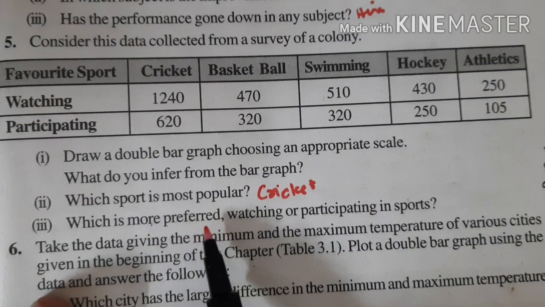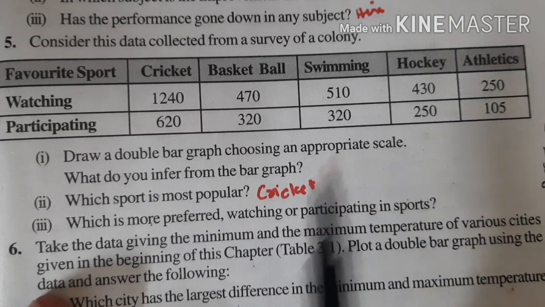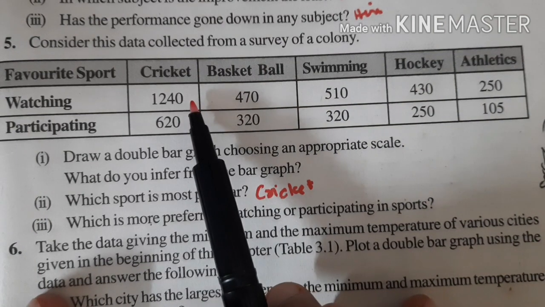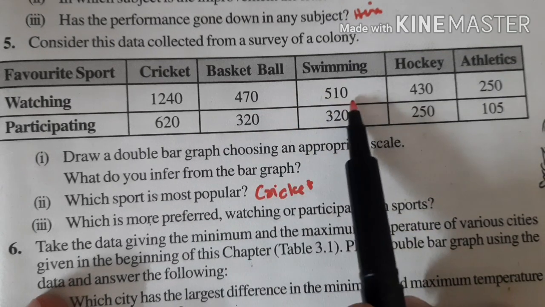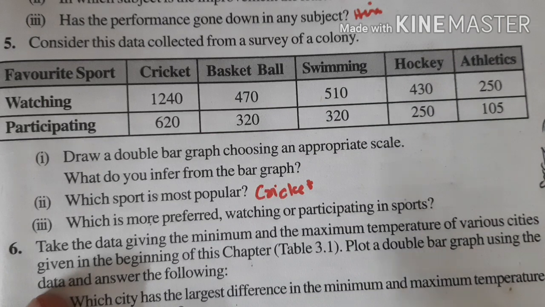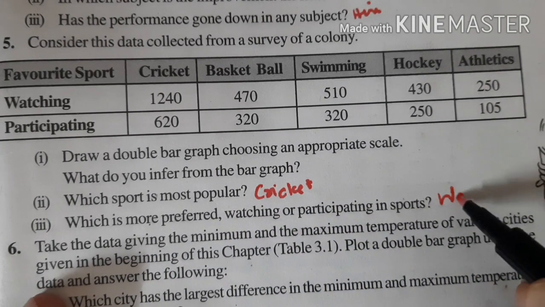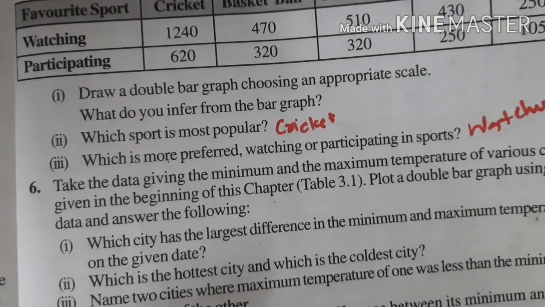Then which is more preferred, watching or participating in sports? Which is the most preferred? See, in most cases, watching. In cricket, it is 1000, and only half are participating. Basketball also. Swimming also, more are watching, isn't it? Only fewer are participating in that. So which is more preferred, watching or participating? It is watching. Only a small number of people are participating in the sports. Most of them are only watching.